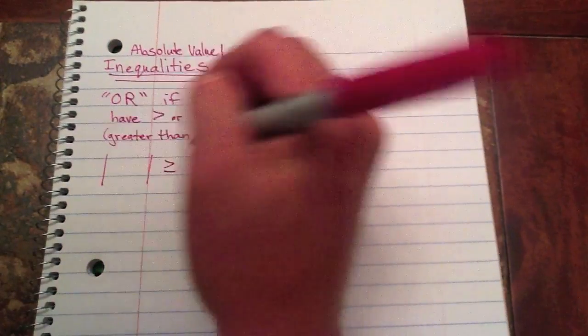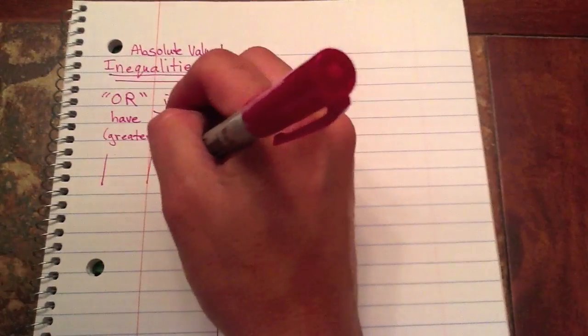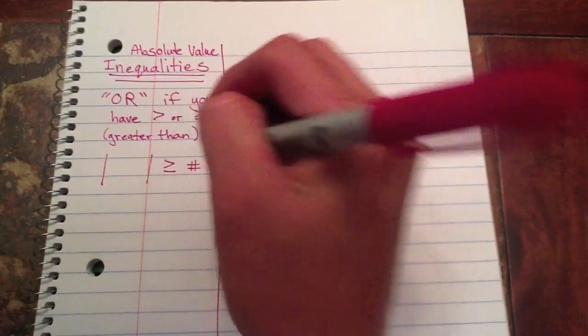So if you have something that looks like this, absolute value greater than or equal to, or just a greater than, some number, then you're going to set up an OR compound inequality. And if you need to, go to lesson 3.5 part 1 for those.